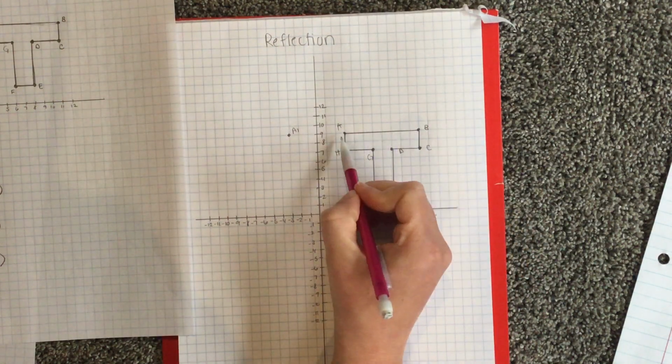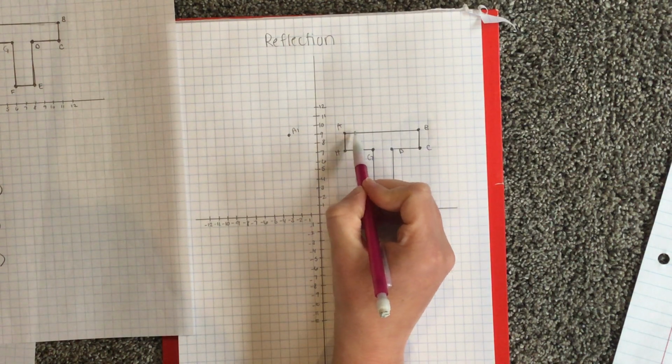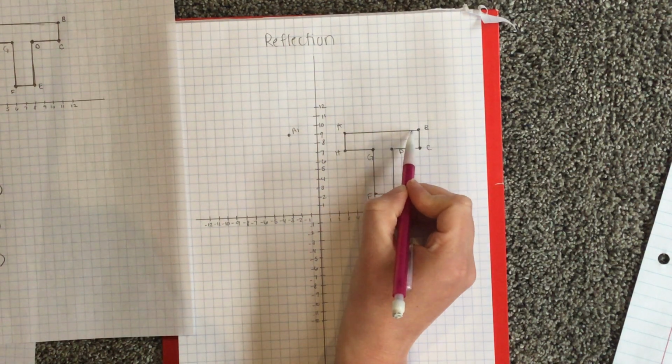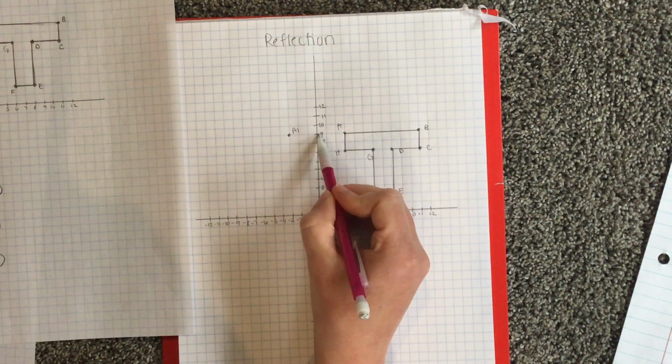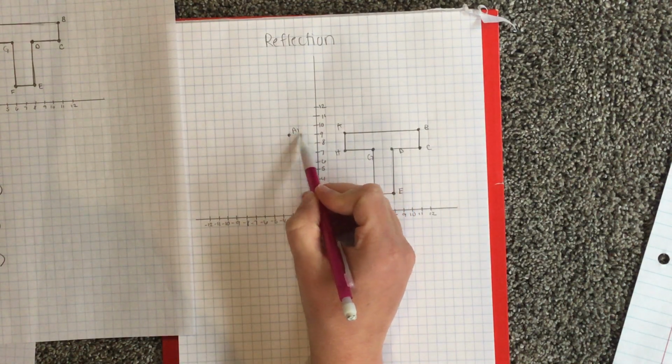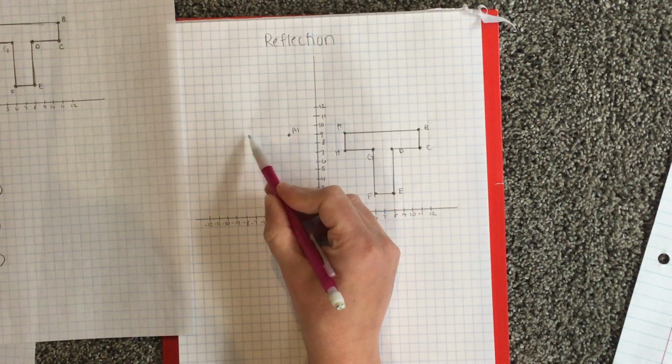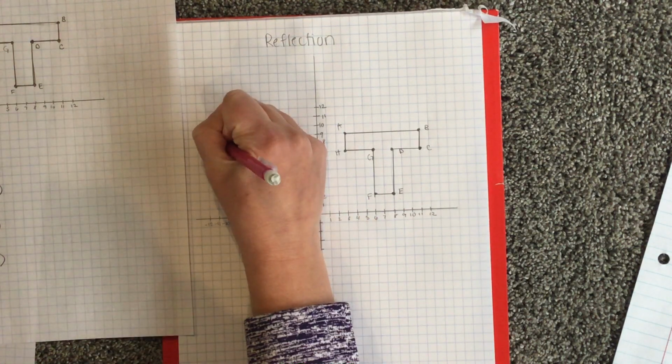Then I would go to B. 1, 2, 3, 4, 5, 6, 7, 8, 9, 10, 11 units away from the y-axis, so 11 units away on the other side. 7, 8, 9, 10, 11.